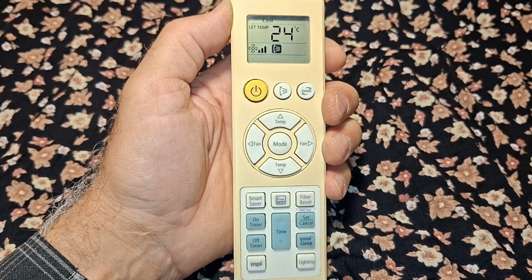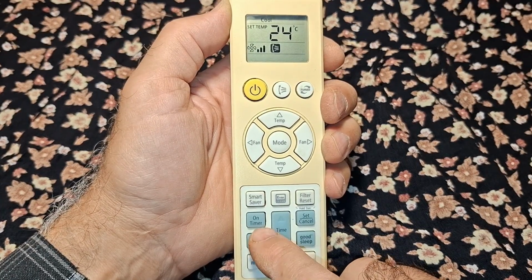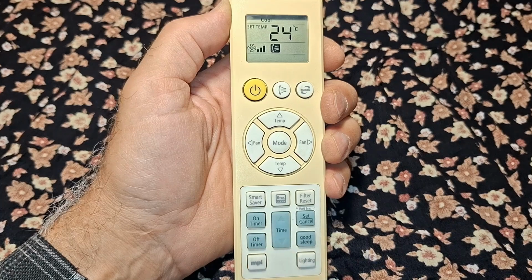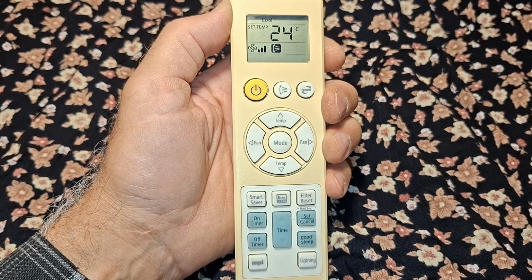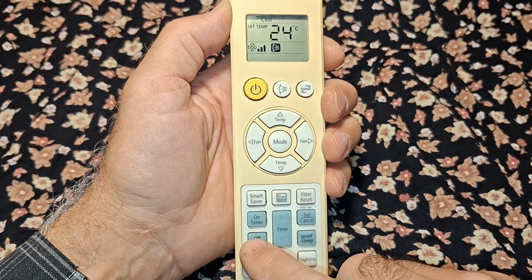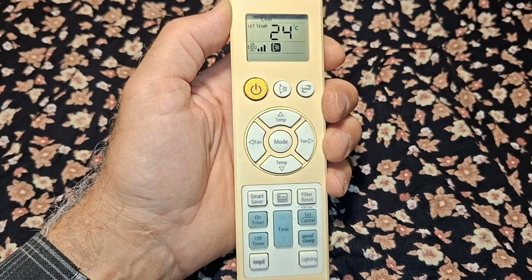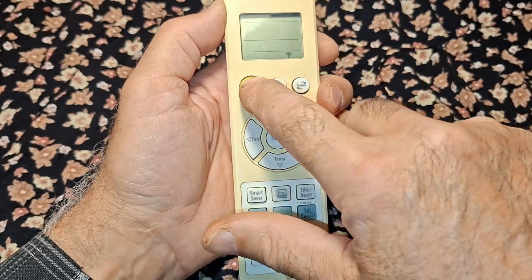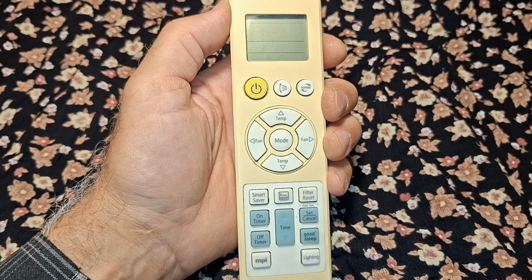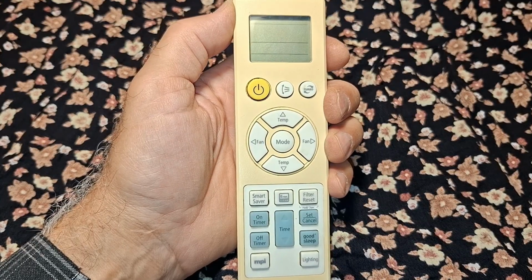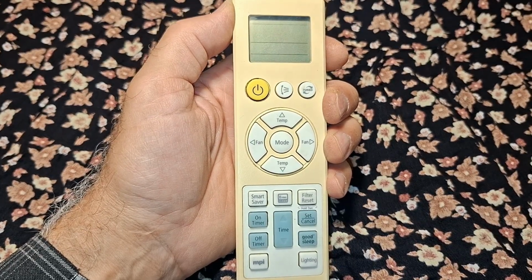The air conditioner has two timer modes, timer on and timer off. Timer on is used to turn on the air conditioner at a desired time, and timer off is used to turn it off. For example, we turn off the air conditioner, and when we go to work, we plan to return home after 11 hours.